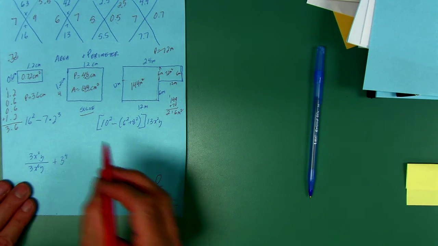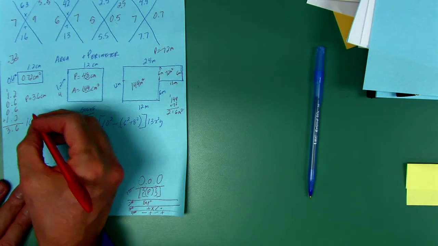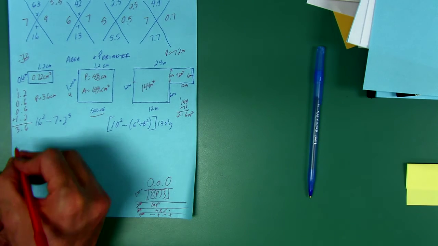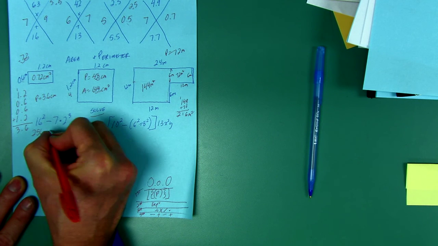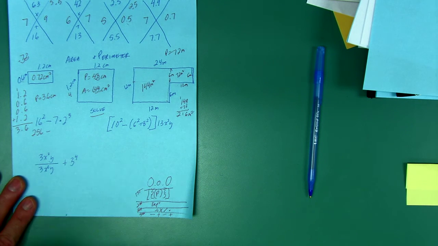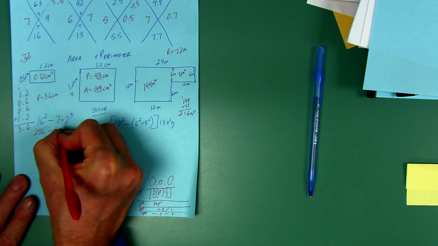All right, so what am I doing first? There's no parentheses here. But I have exponents, so let's get rid of those. 16 squared is not 32. 16 times 16. Good. And 2 to the third power is not 6. It's 2 times 2 times 2. It's the snowman.